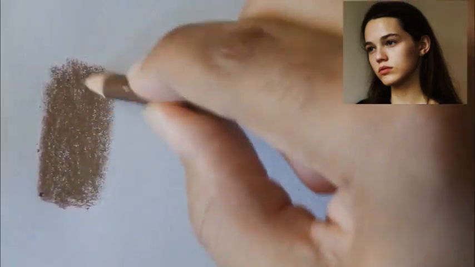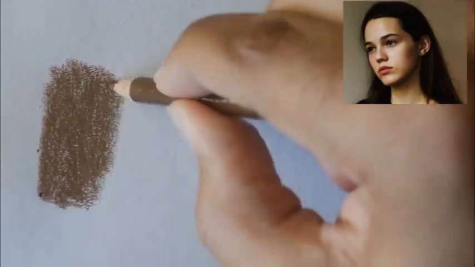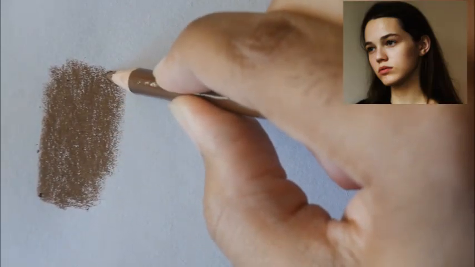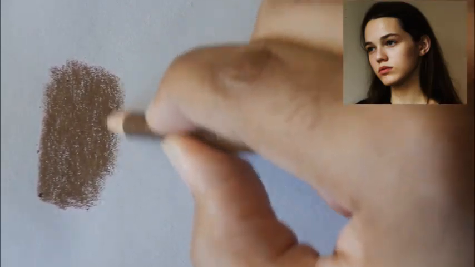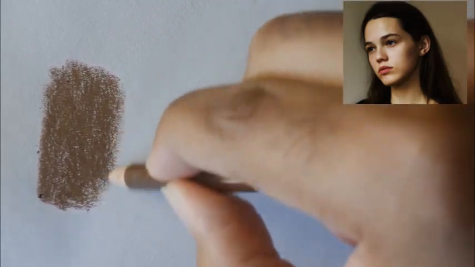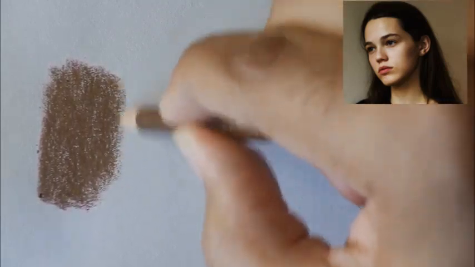This area will be equivalent to around the eyes, next to the nose, under the chin, under the mouth.